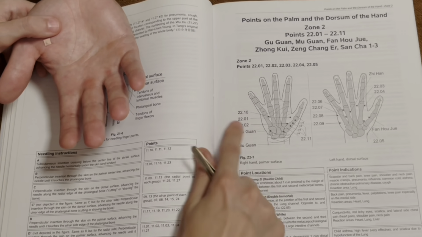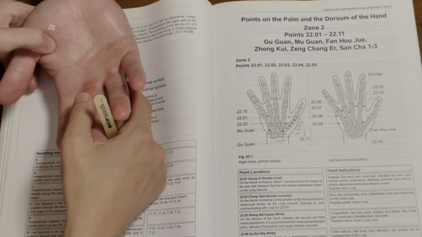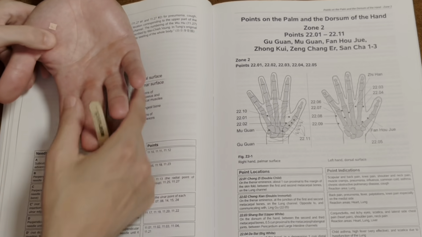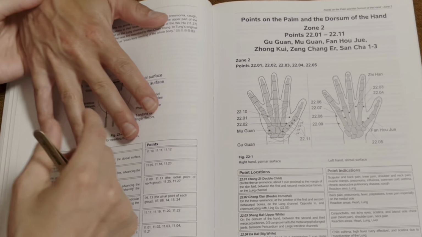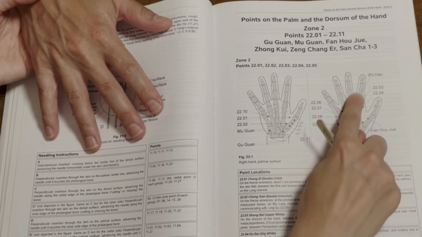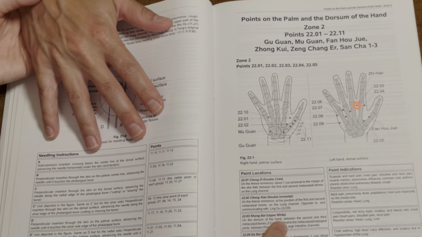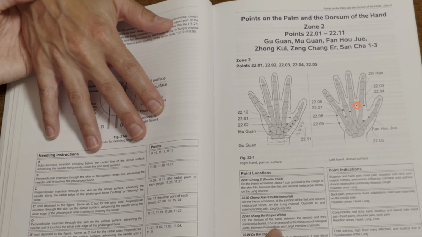And then, so the next one is 2203. And this one is on the dorsal surface. So we're going to flip your hand over. So 2203 is on the dorsum of the hand, between the second and third metacarpal bones, 0.5 cun proximal to the metacarpophalangeal joints between pericardium and large intestine channels.